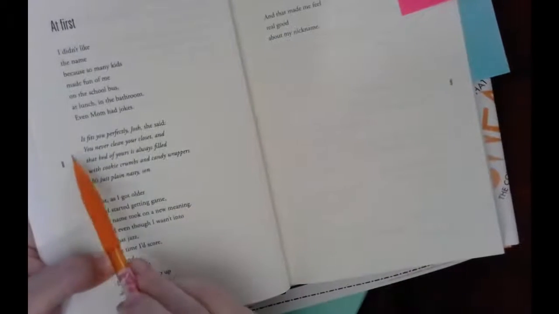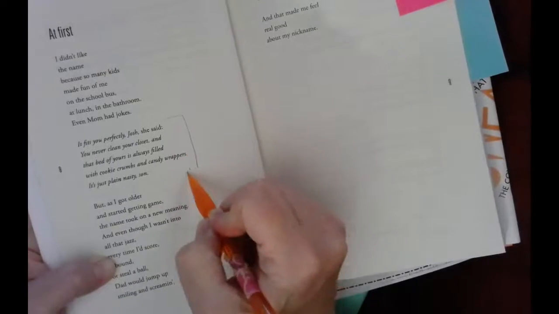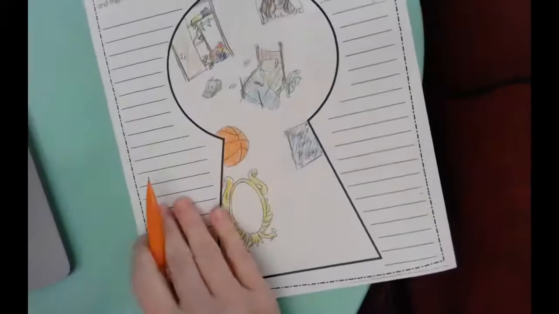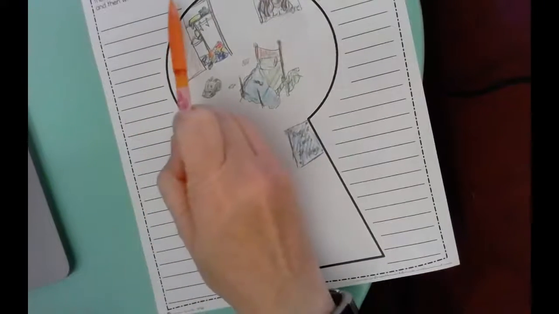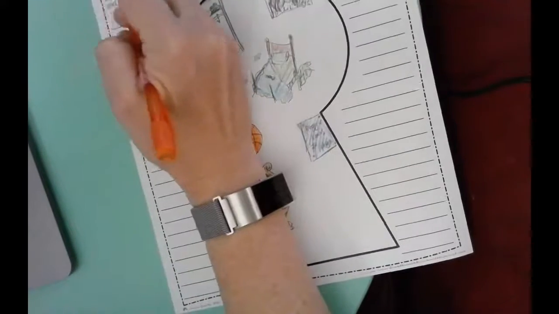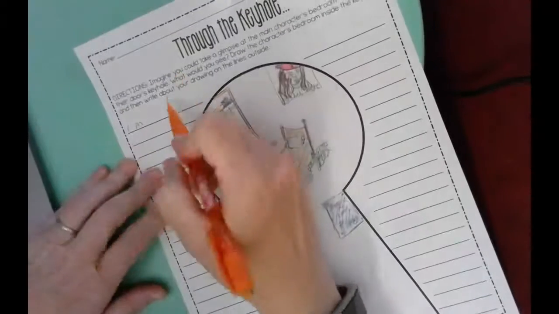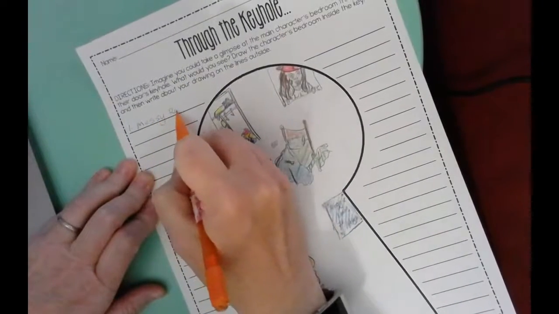So when we looked at this again, we were looking on page 8, so we have our evidence. Here's our evidence right here. Okay? And so when we go back to our worksheet, it asks you to write about your drawing on the lines outside. So we can label this as a messy room.